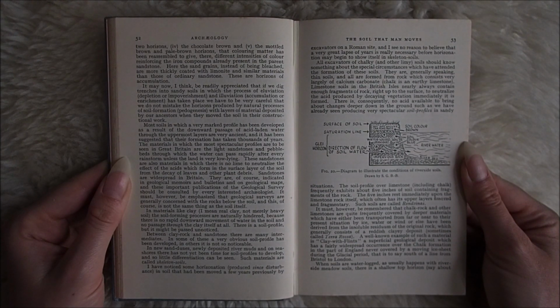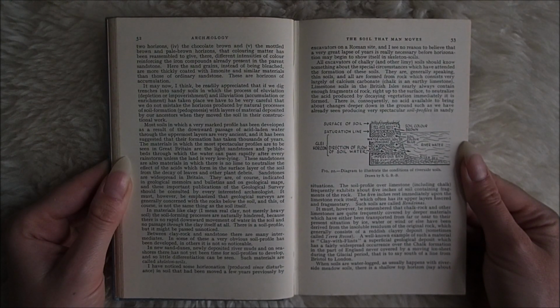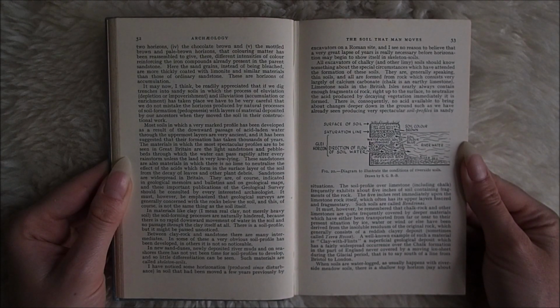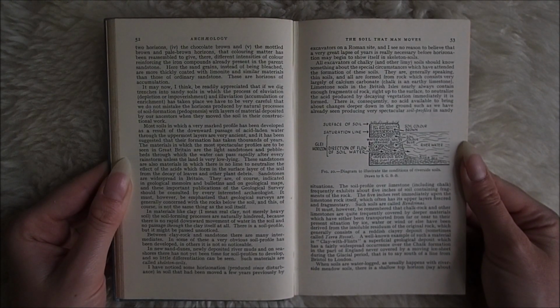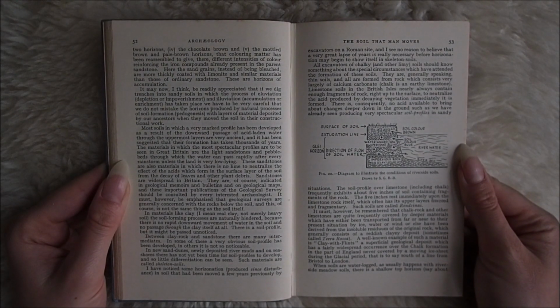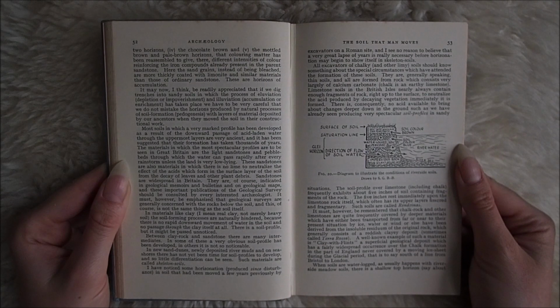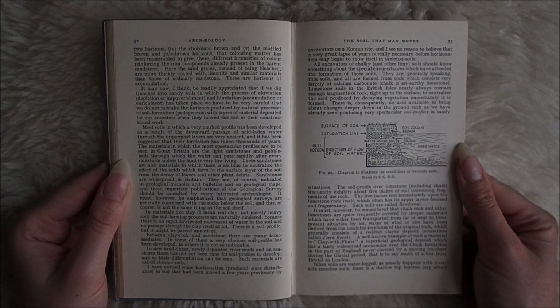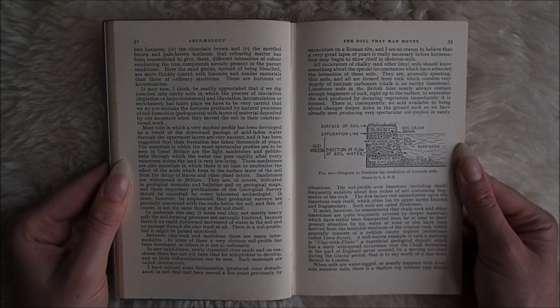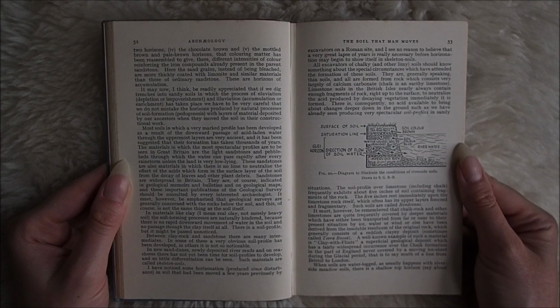It may now, I think, be readily appreciated that if we dig trenches into sandy soils in which the process of eluviation, depletion or impoverishment, and illuviation, accumulation or enrichment has taken place, we have to be very careful that we do not mistake the horizons produced by natural processes of soil formation, pedogenesis, with layers of material deposited by our ancestors when they moved the soil in their construction work.